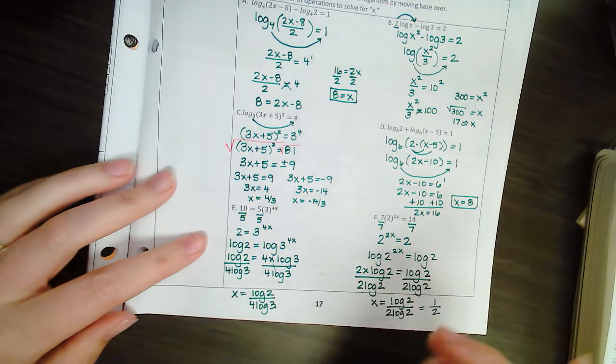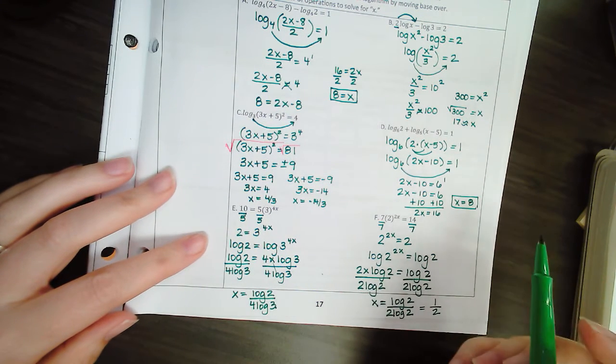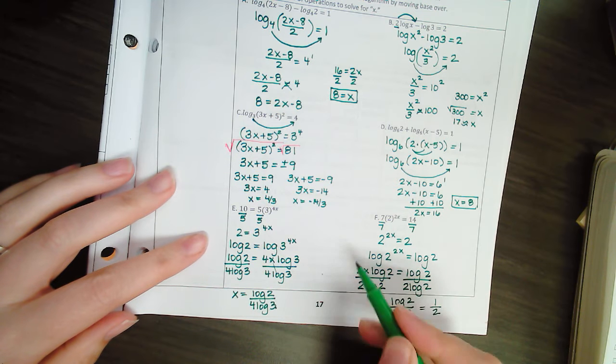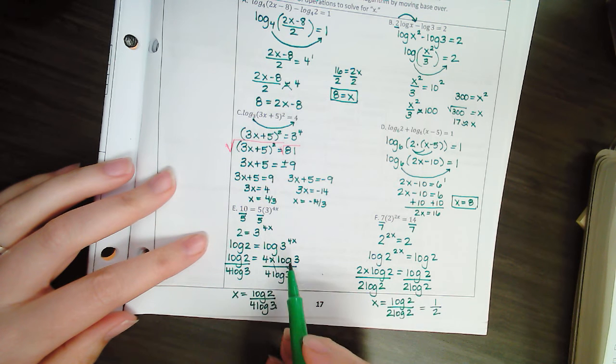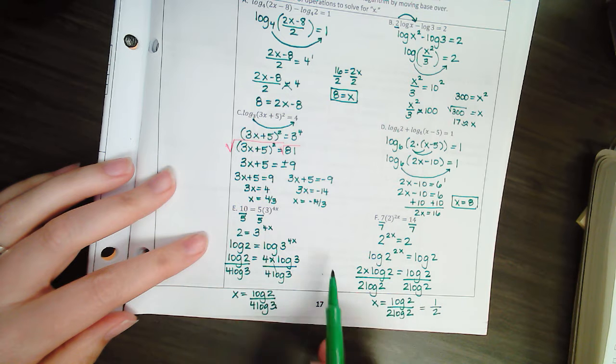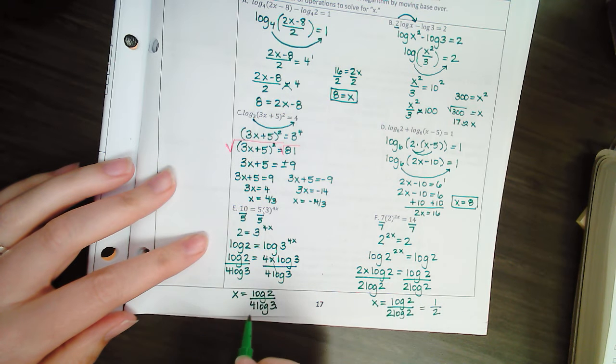Hey everyone, so I'm going to be doing part 2 of solving logs, and I apologize because the first video froze when we were doing this problem. F is very similar to E, so you can see the general steps here. The only thing that's different is notice that on E I left it in logarithmic form, and the reason for that was because I could not reduce anything.